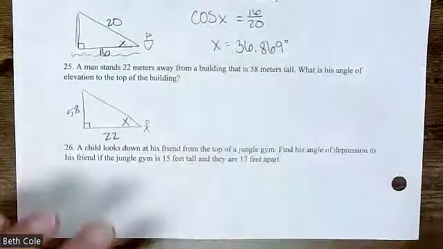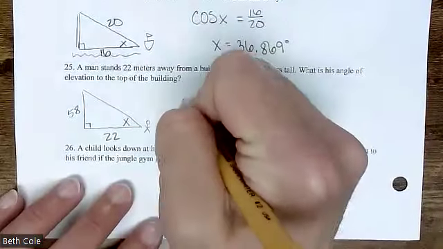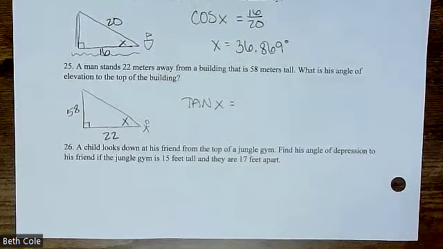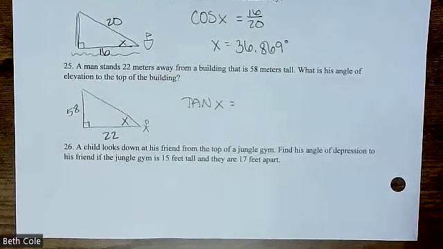It's tangent. Oh, you did find yours. I thought you said you didn't have it. Good job. Oh, okay. Oh, that's right. Good. See, you're all set.